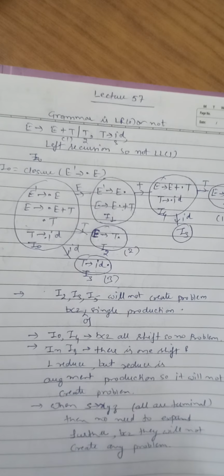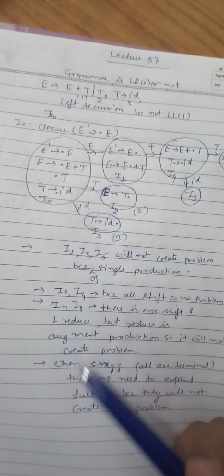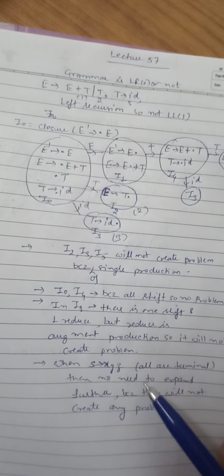So like that we can identify whether a grammar is LR(0) or not, and which production will create the problem and which type of production will not create the problem.